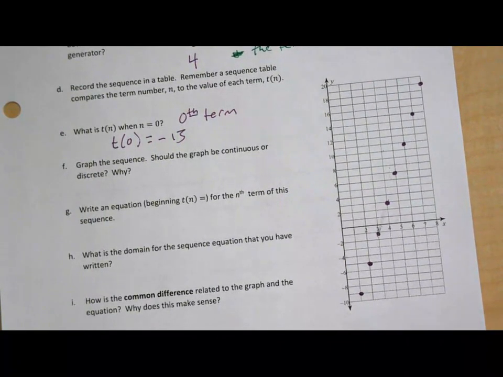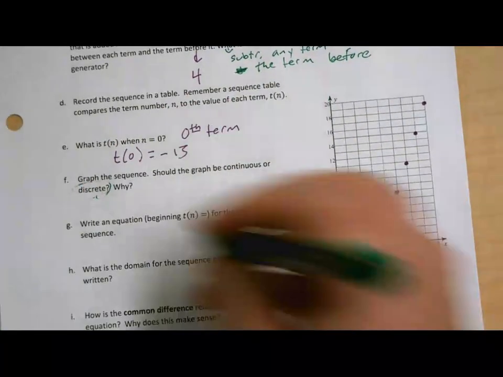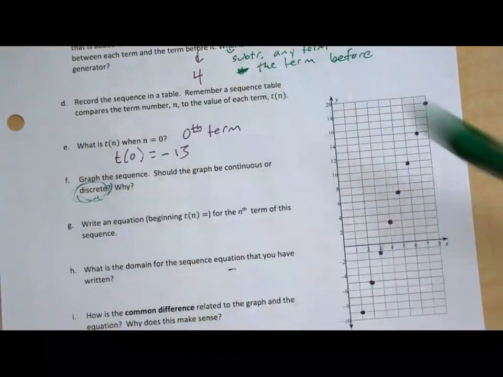So we would say that these are discrete. The question asks, should the graph be continuous or discrete? Discrete is when we have just points.